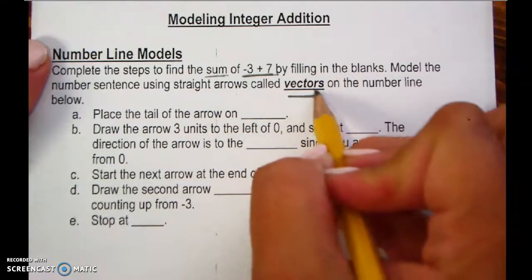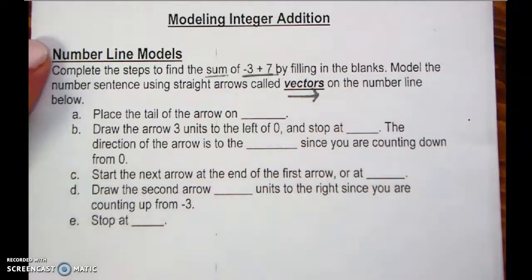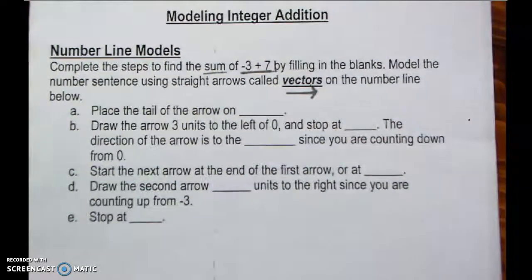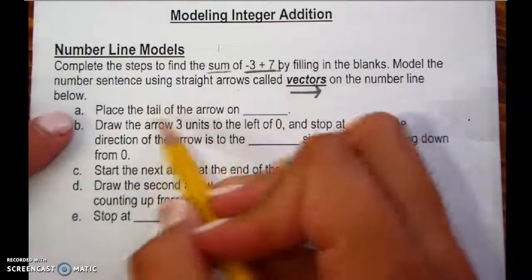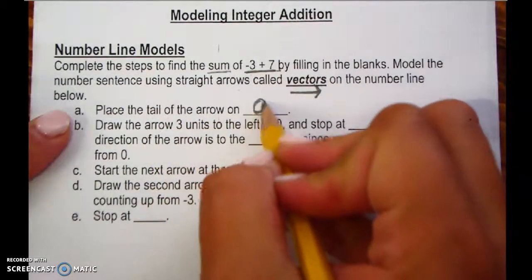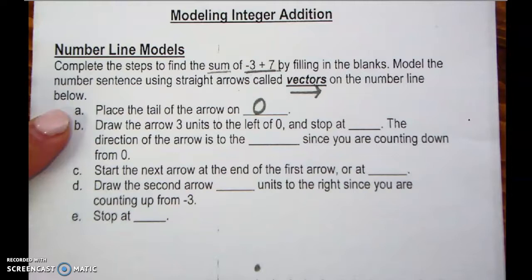We call our arrows vectors, and that just means that we're giving you the distance, so how far something is going, and the direction. That's what a vector is, distance and direction. So we will begin by placing the tail of the arrow on 0. You will always start on 0 when modeling integers using the number line.